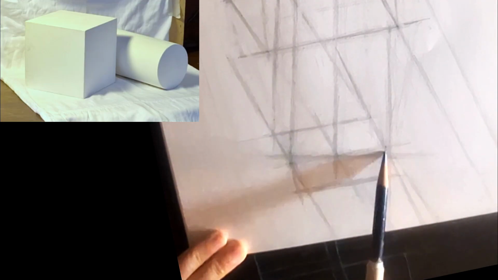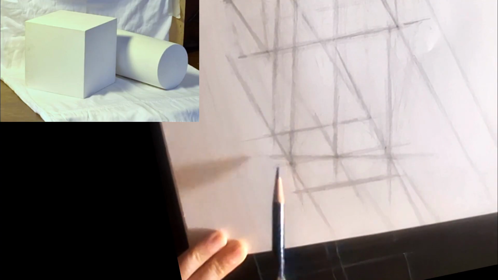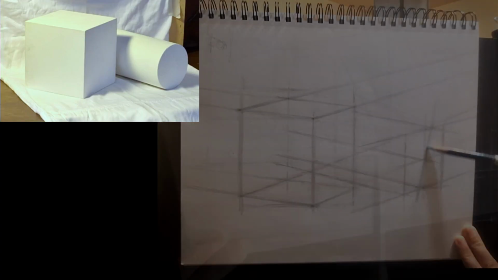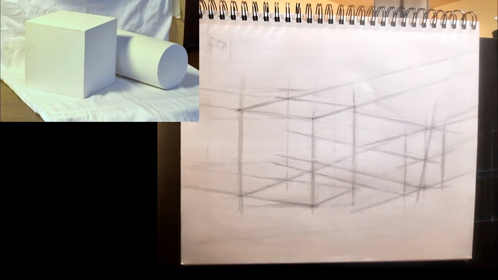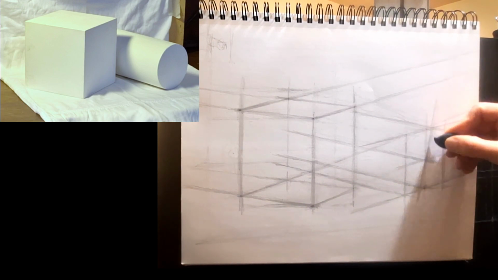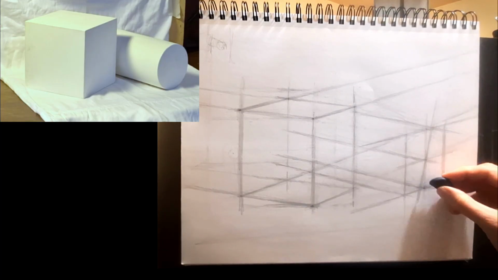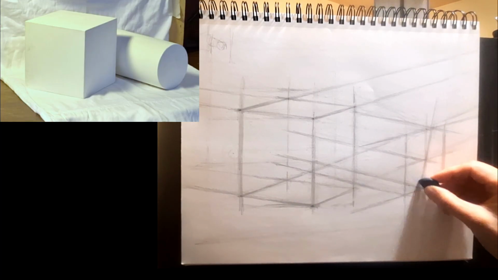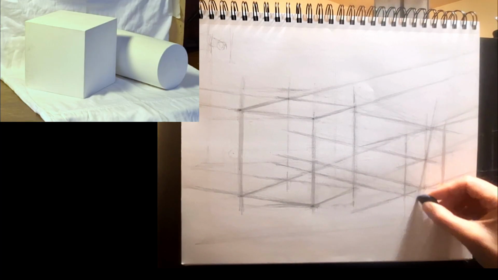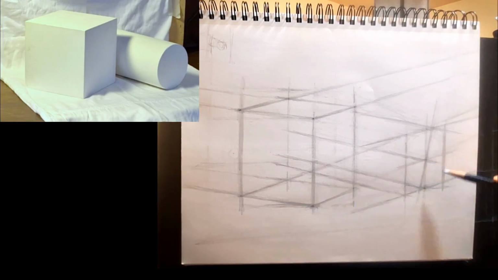Remember that compared to this vertical, this distance and this distance are almost the same, minus a little bit of foreshortening, because this is looking down, meaning slightly, just a tiny bit, further away from us.